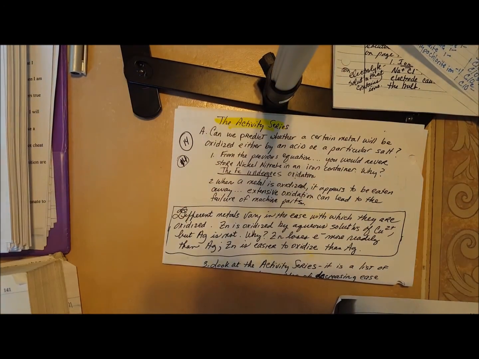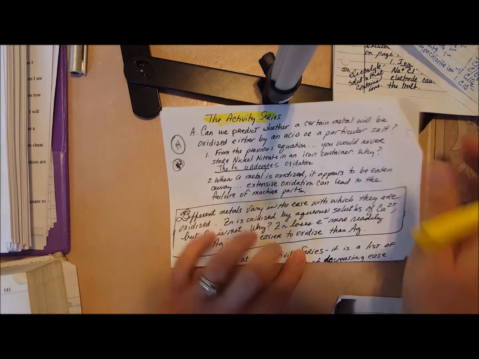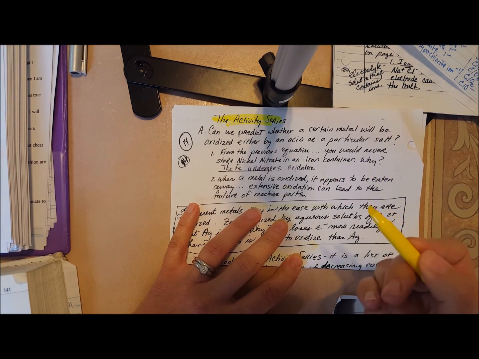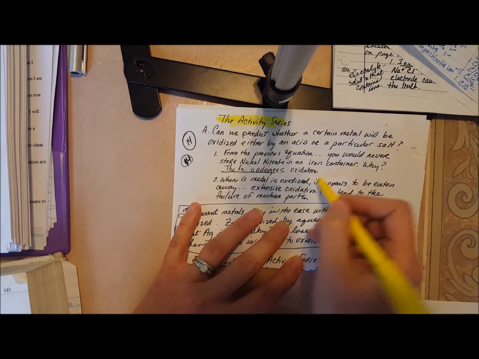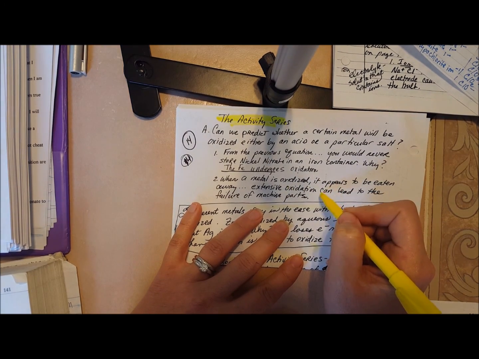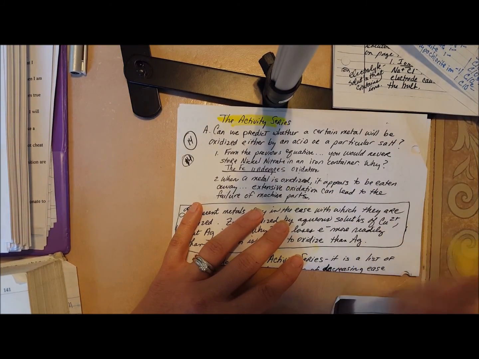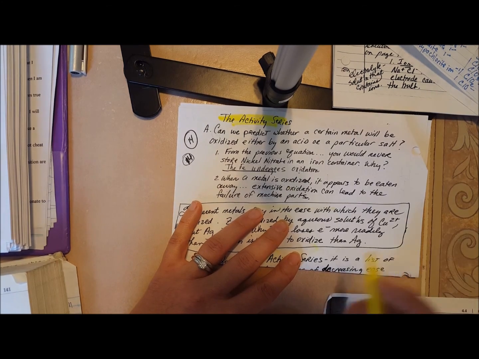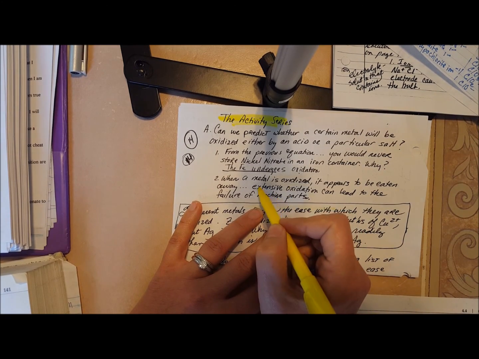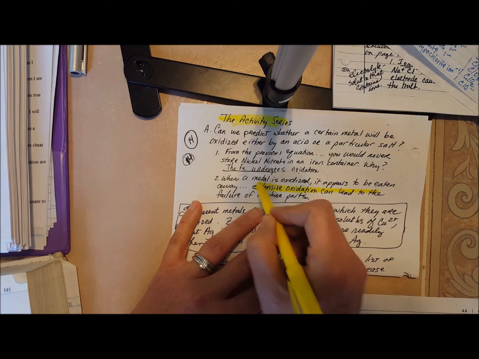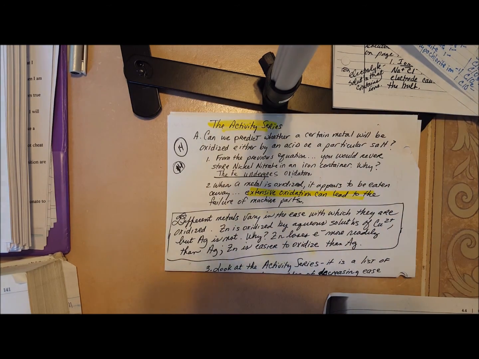All right, when a metal is oxidized, it appears to be eaten away. So that's basically what happens if you put nickel nitrate in an iron container. The iron would eat away and would essentially look like it had a bunch of holes. And this is what happens with machine parts. Extensive oxidation of machine parts causes the machine parts to fail.